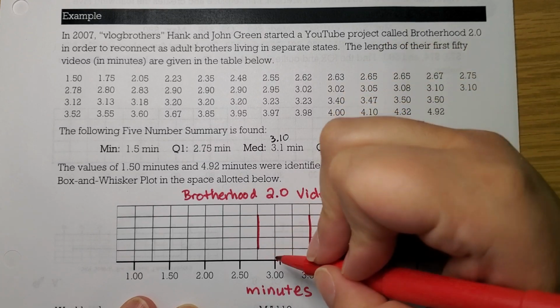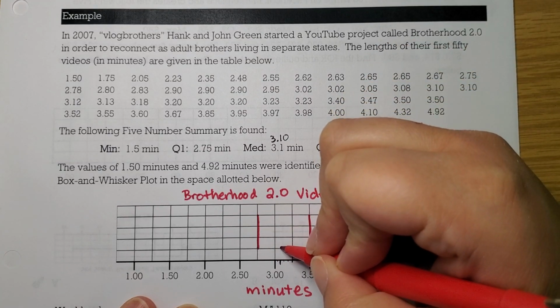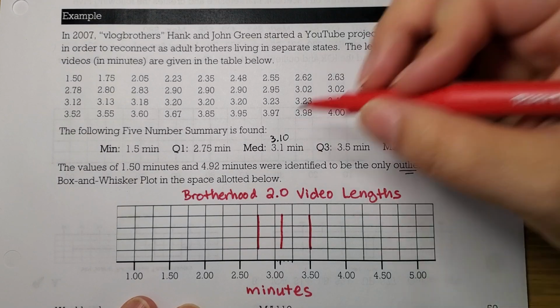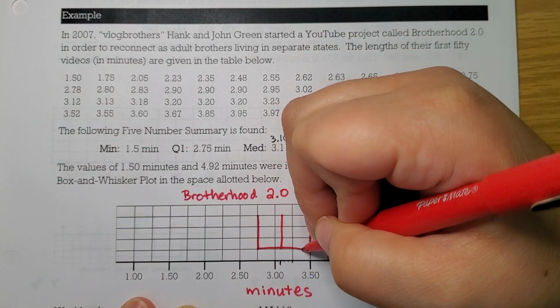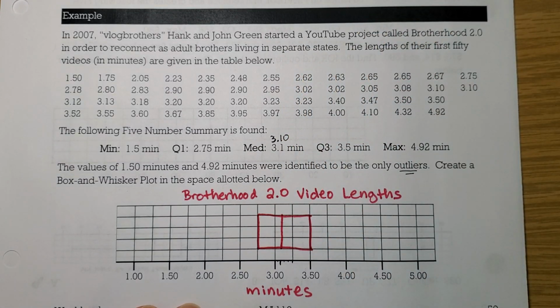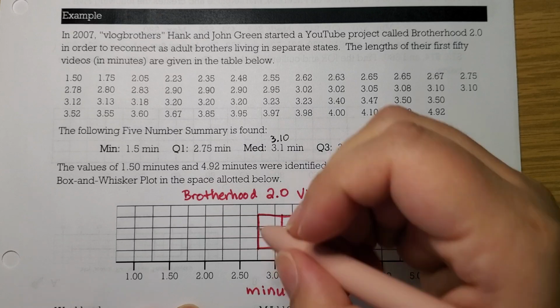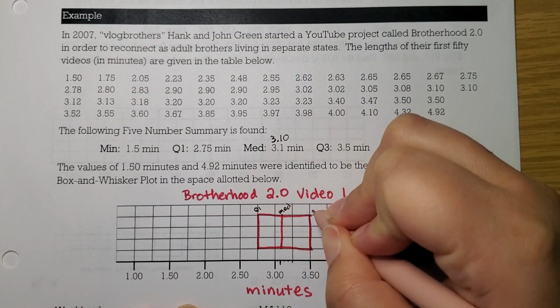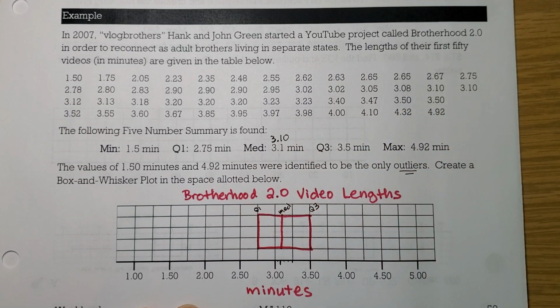So I'm going to go up over here and draw my vertical line. Then I connect across the bottom and connect across the top. All right, so those are the boxes of our box and whisker plot. Again, if you want to give yourself a little note, you could say this was Q1, the median, and Q3, so when we look at this later, we know how we created it.